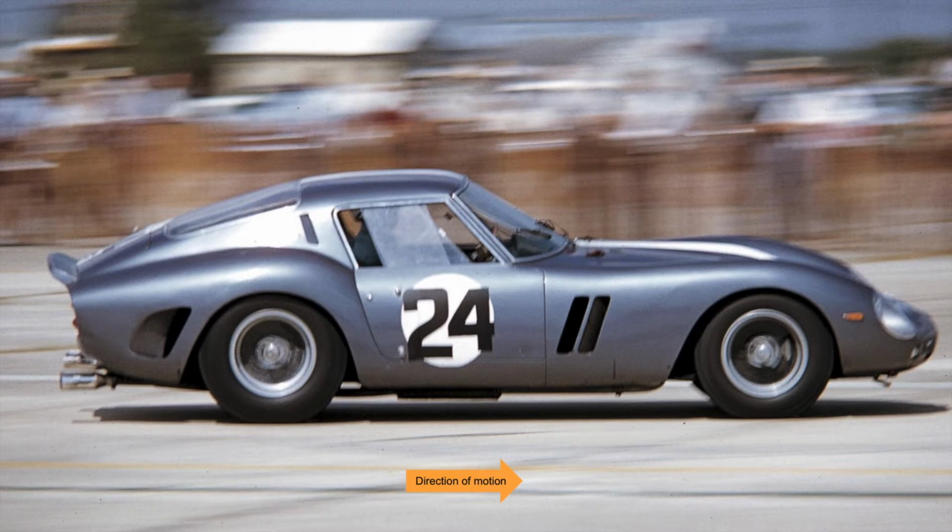Lift is caused by the difference in pressure of the air flowing above the car and the air flowing below the car. Lift can be positive or negative. A net positive lift force occurs when the air pressure above the car is lower than the air pressure below the car. Bernoulli's principle can help explain this phenomenon.